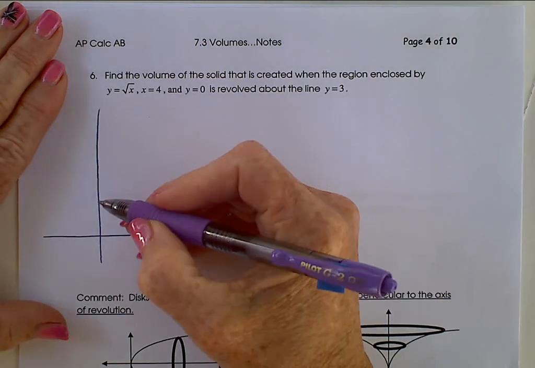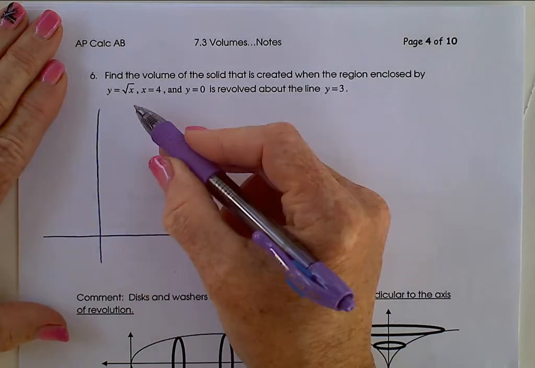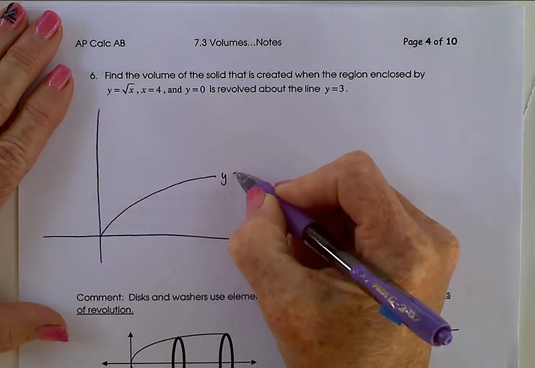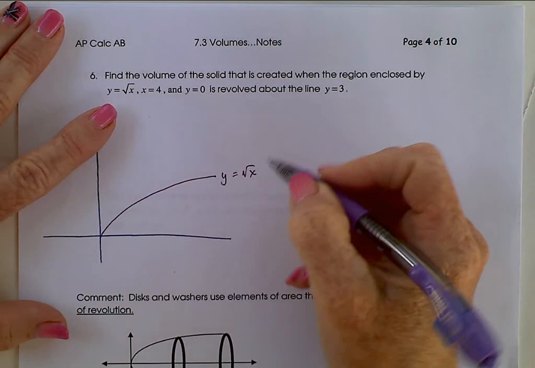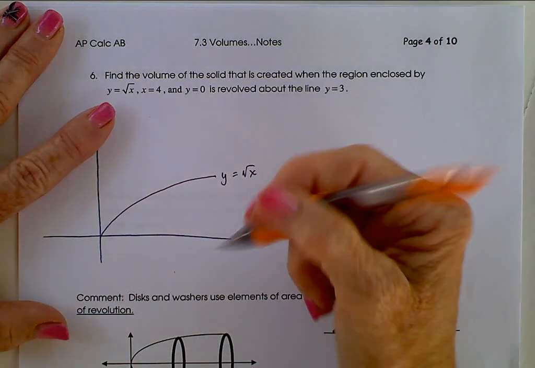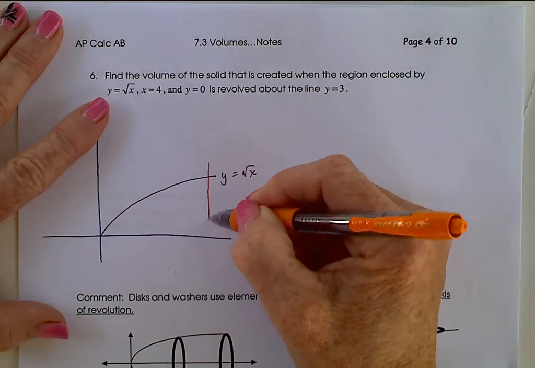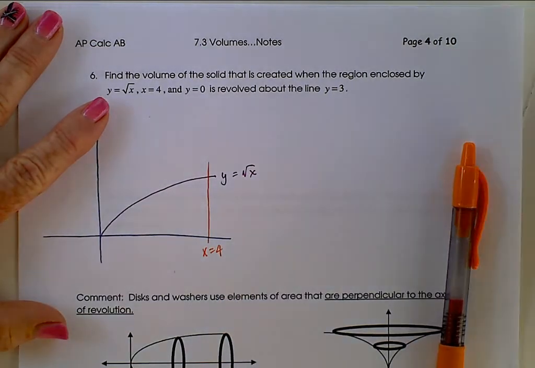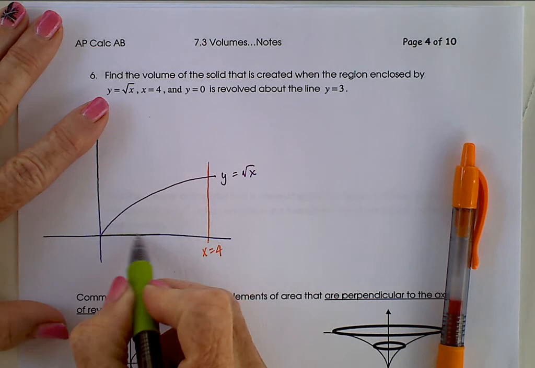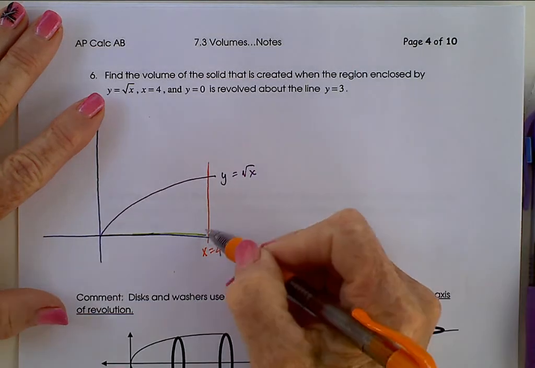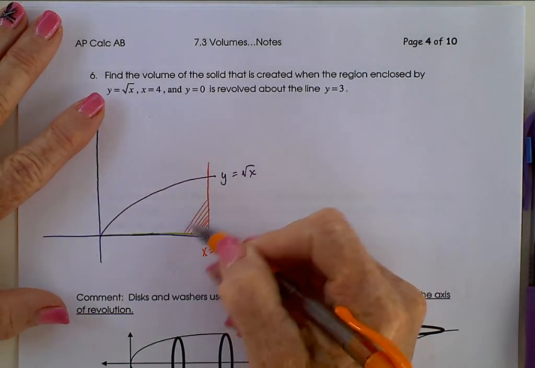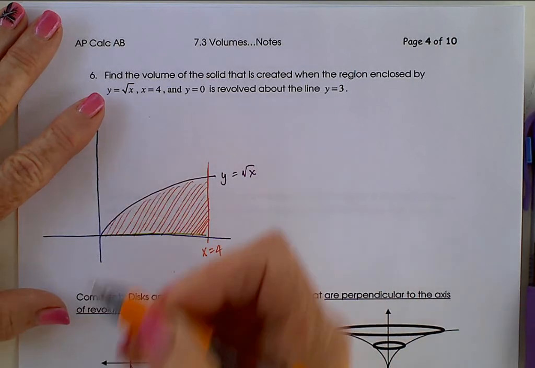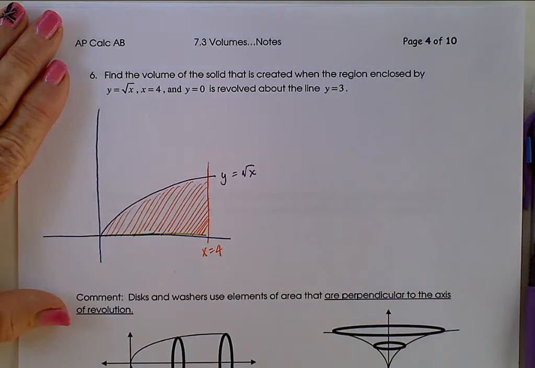We have y equals the square root of x here, x equals 4, and y equals 0, the x-axis. This region here, we're going to take this and spin this about the line y equals 3.